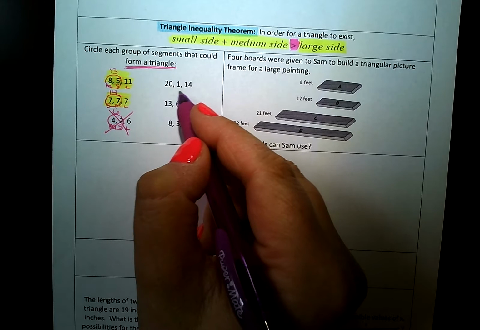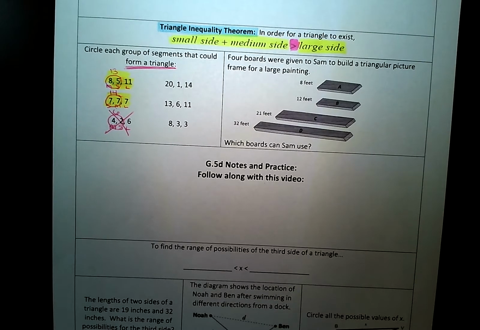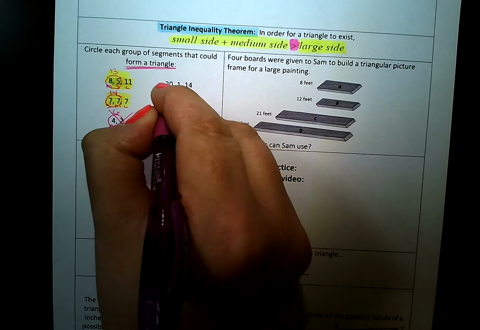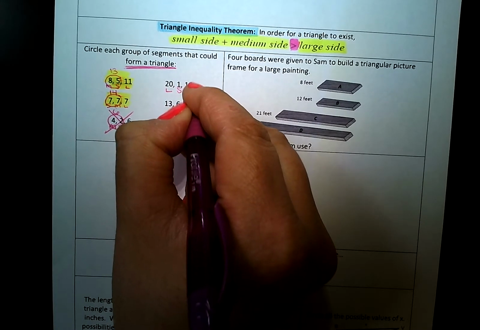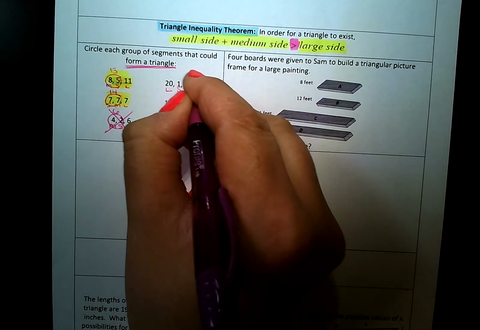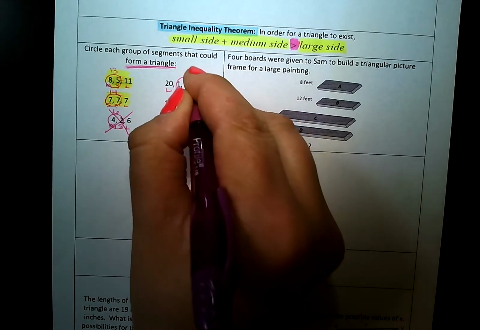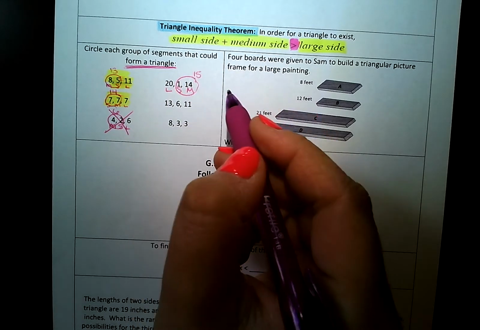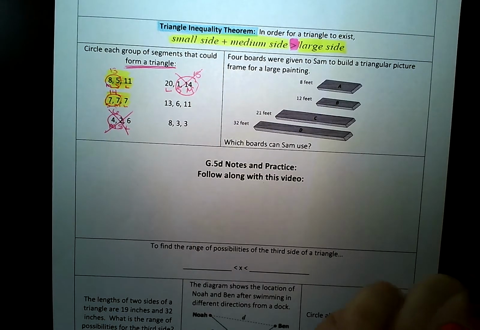Moving on to the second column, 20, 1, and 14 are the three side lengths that I'm evaluating. 20 would be the longest side, 1 would be the short side, 14 would be the medium side. Add the short side and the medium side together. 1 plus 14 is 15. 15 is not greater than 20. That's out.